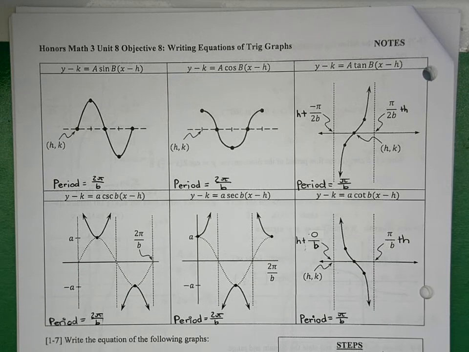Okay, so in Objective 8 we looked at writing equations for our trig graphs, and so we're going the reverse direction of what we've been doing for the last several objectives. The nice thing though is that if you know how to graph each of these functions, writing the equation just means identifying all of the attributes that you use to graph and then plugging them into their appropriate spot.